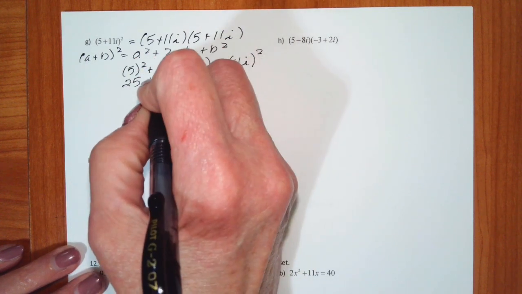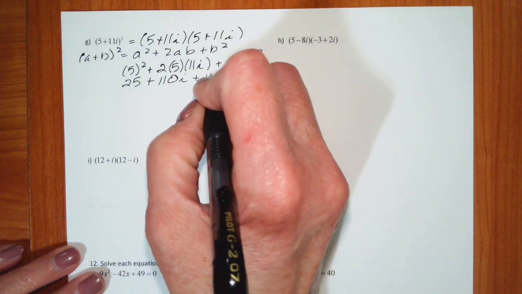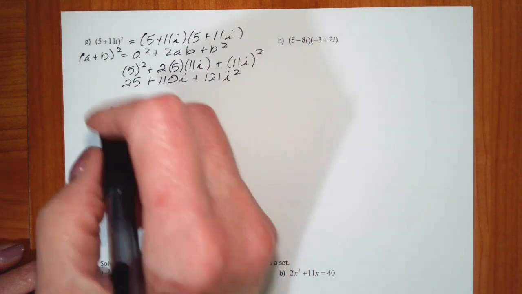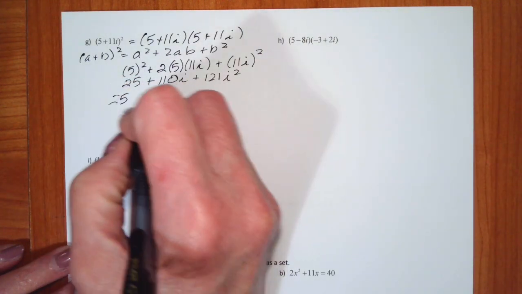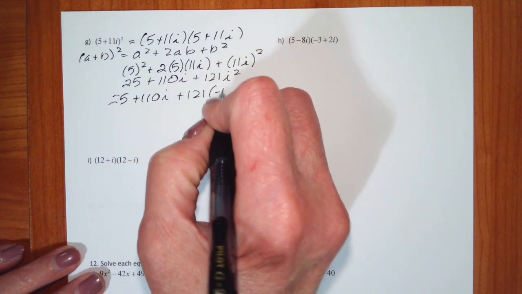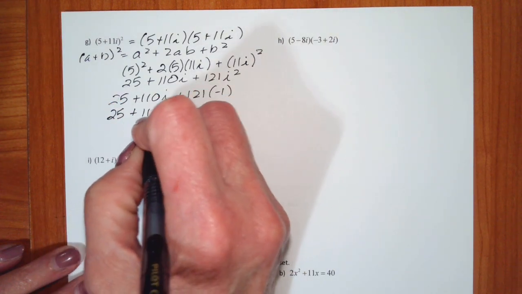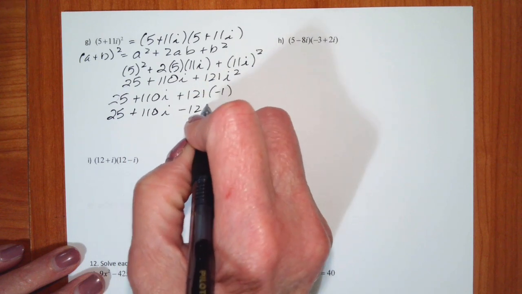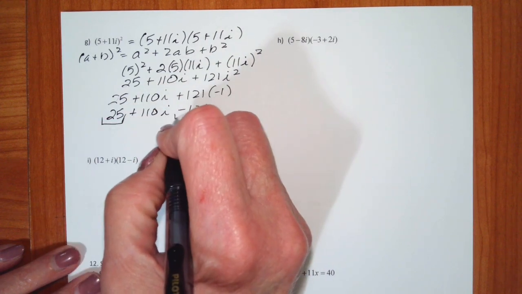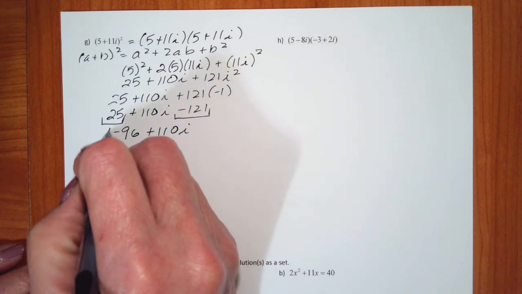So that gives me 25. 2 times 5 is 10 times 11 is 110i plus 11 squared is 121i squared. So this is 25 plus 110i plus 121 times negative 1. 25 plus 110i minus 121. When I combine the real components, that gives me negative 96 plus 110i.